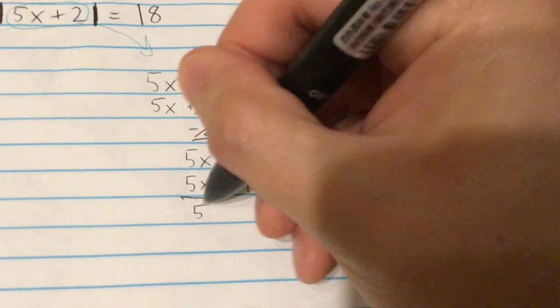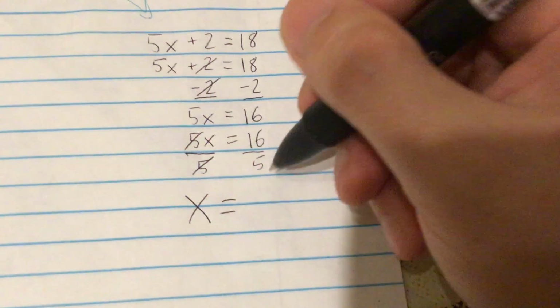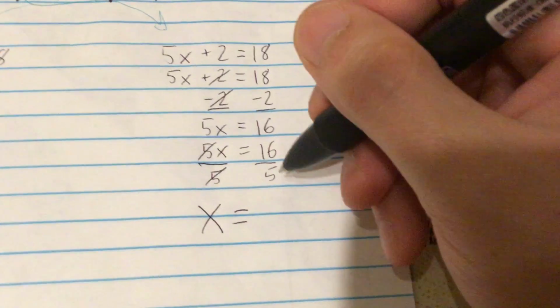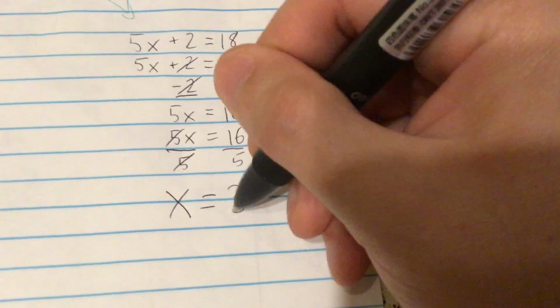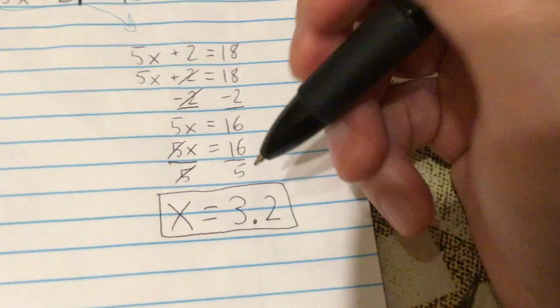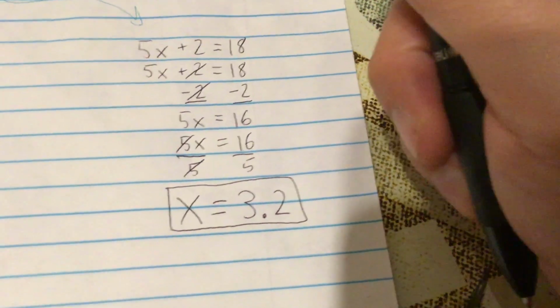If I divide both sides of the equation by 5, that leaves me with x is equal to 16 divided by 5, which is 5 goes into 16 3 times with 1/5 remaining. So that's 3.2. Or if you want to leave this as 16 over 5, be my guest. That's totally up to you.